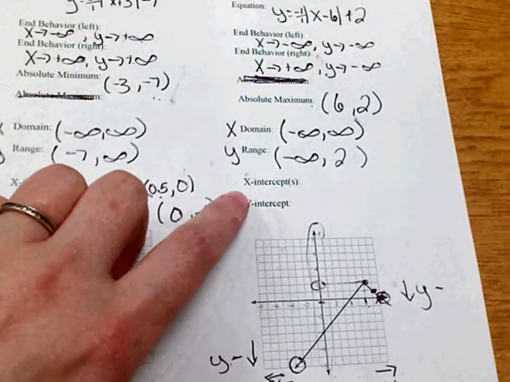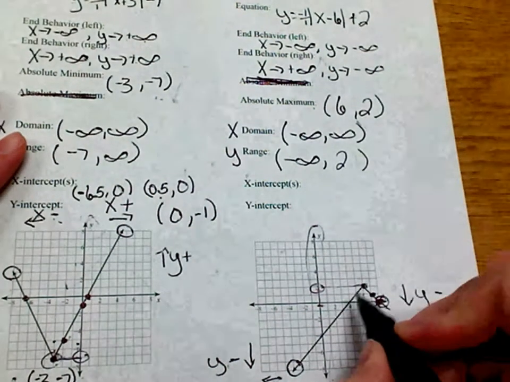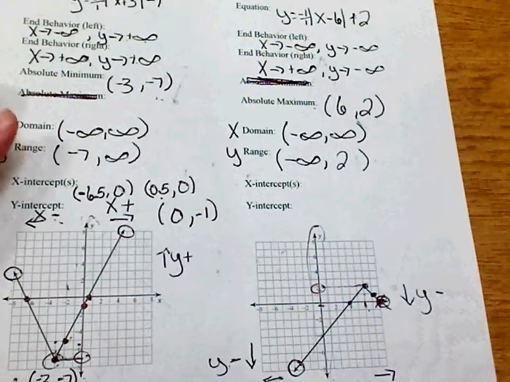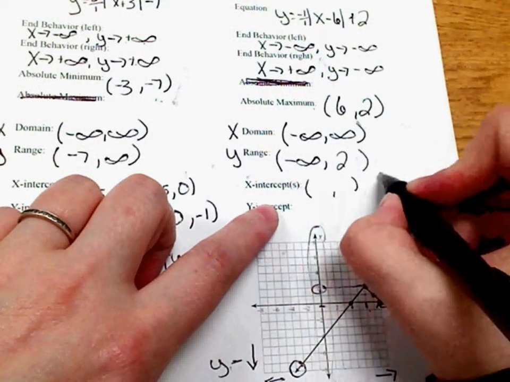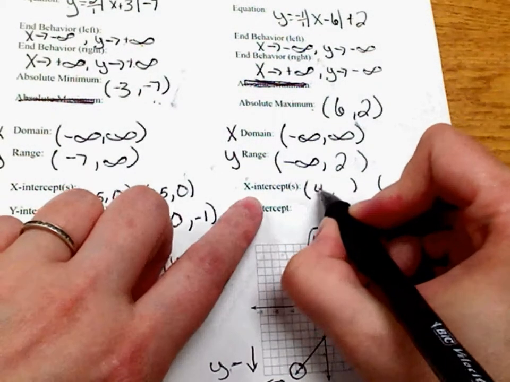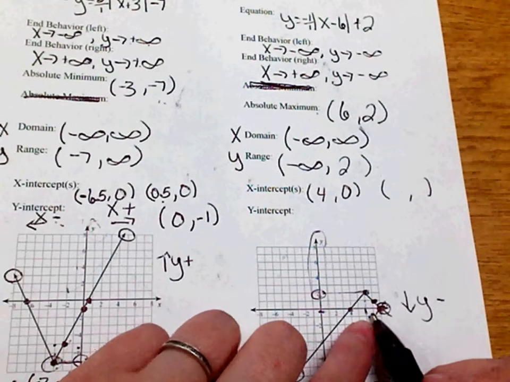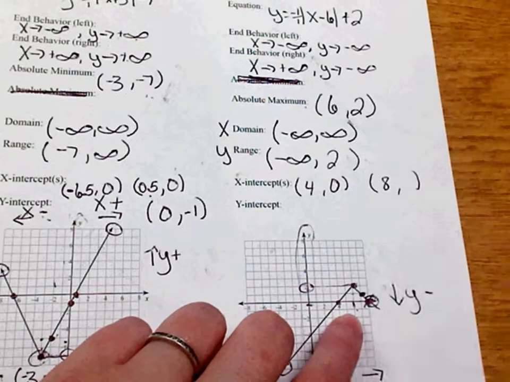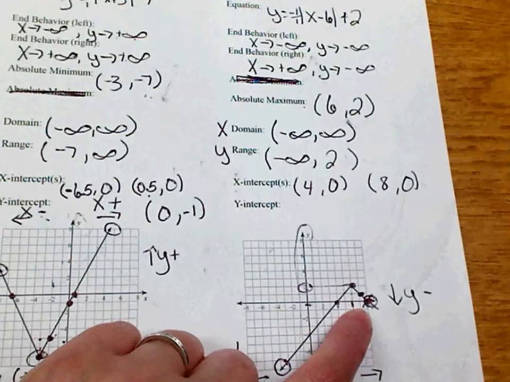So then our x-intercepts, that's where it crosses. So I did draw one in right here, and there's one right here. So there's 2 of them. So this one is crossing at 4, and that's an x-intercept, so the 4 goes in the x spot, 0. And then this one is, that looks like 8. I kind of drew over it, but it's an 8. And then it's in the x spot because it's an x-intercept, 0.